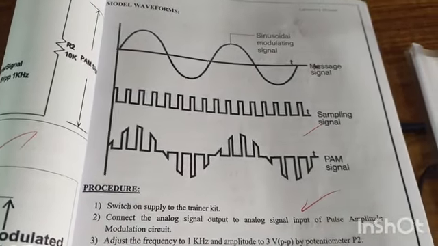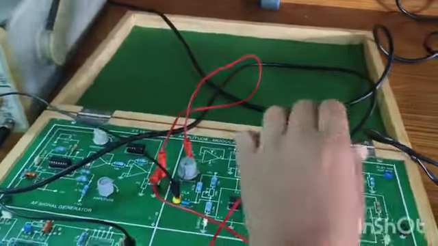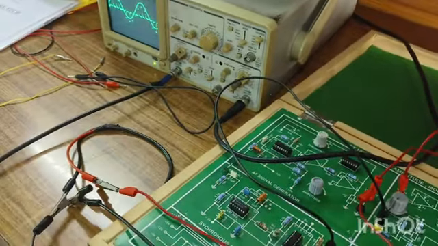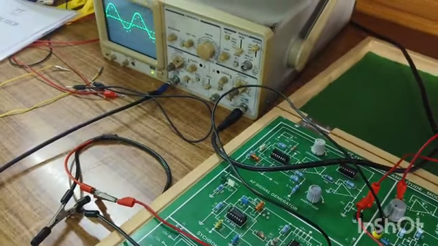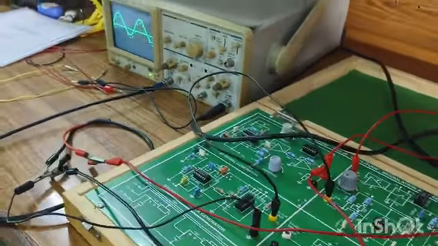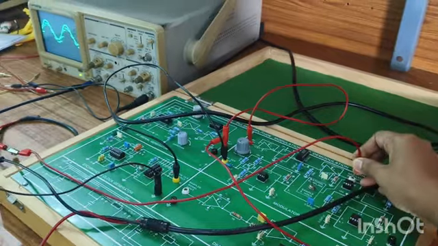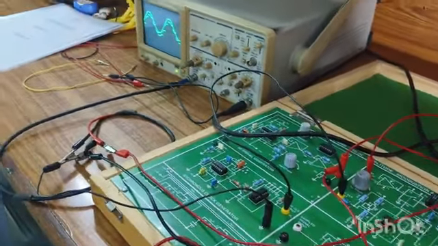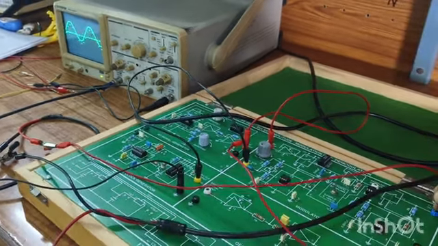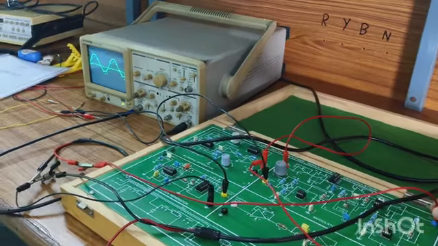Now we will see whether we are going to get the demodulation or not. This is the pulse or sample and hold output, or sampled output. Now we will see the flat top output. See the difference between the flat top. This is the flat top output. The top is flat in shape. Previously it is like a sample. Now it is flat. That is the difference between these two.